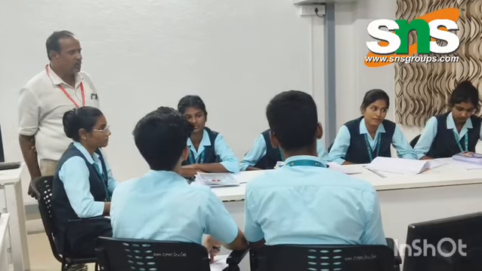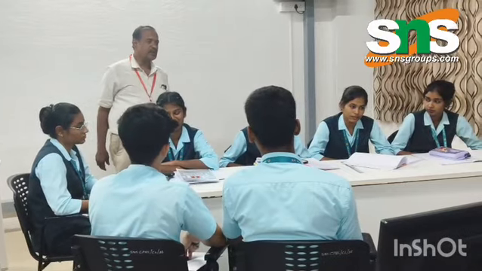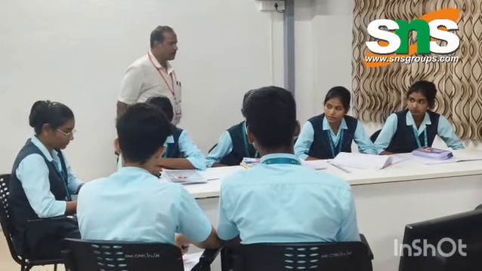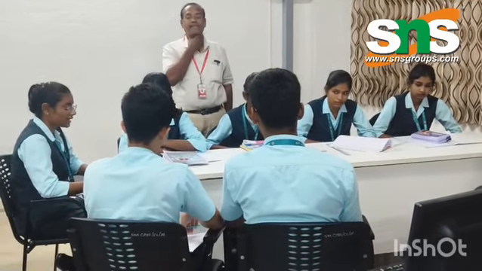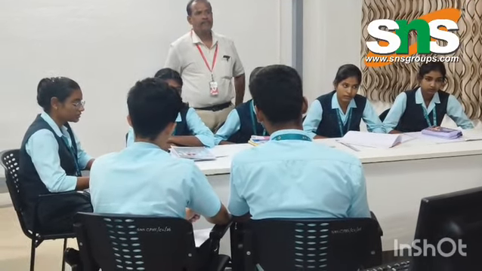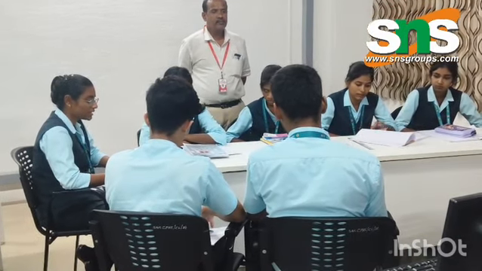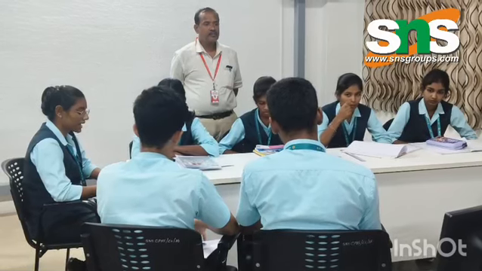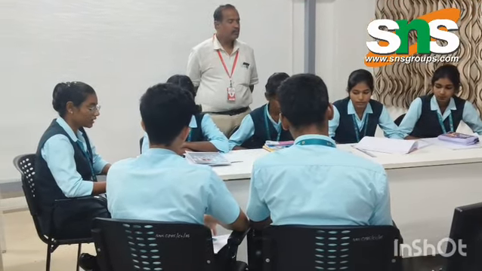Now we are moving to the last stage, which is the test phase. Testing is the final phase of the design thinking process. In this phase, the prototype is given to the users to evaluate how well it works and whether it solves the intended problem. Users interact with the prototype and share their feedback regarding its usability, effectiveness, and overall experience.